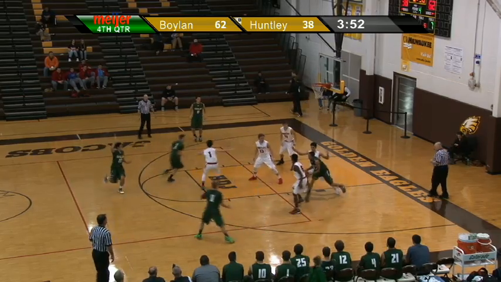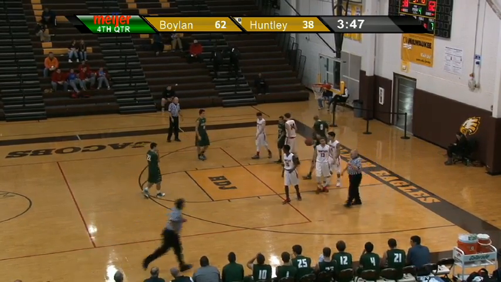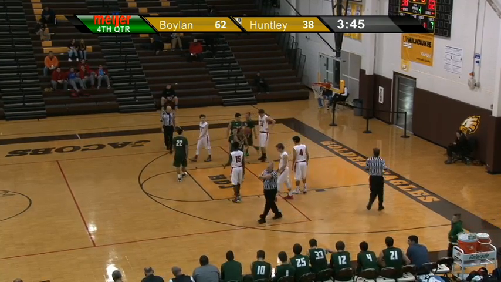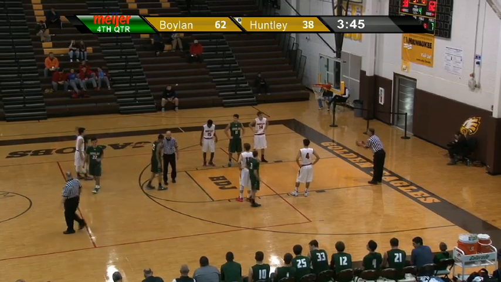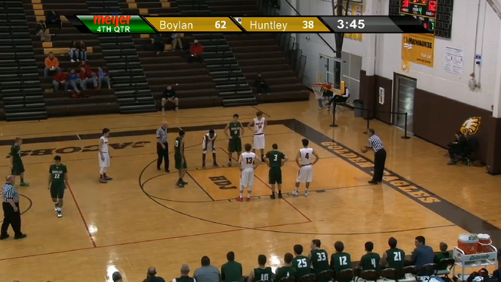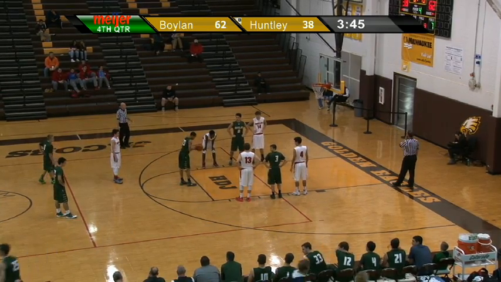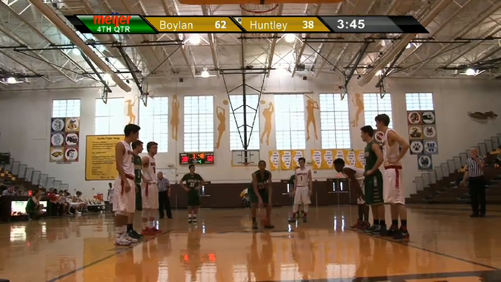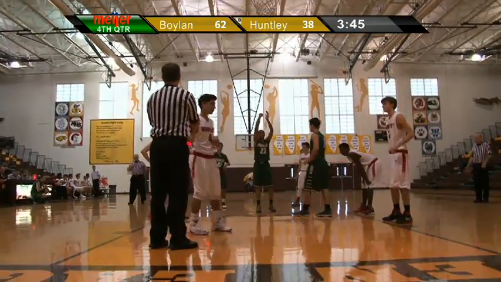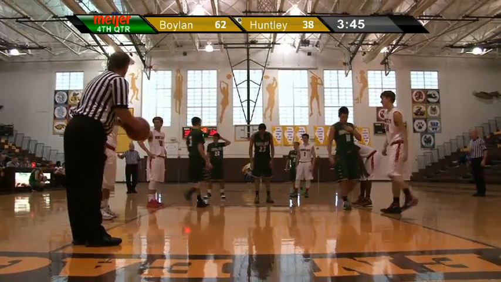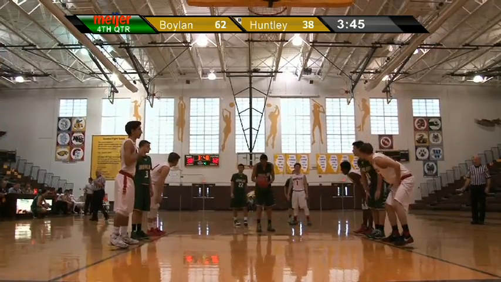Pass inside. And a shot. No good, but a foul. And going to the line to shoot a pair will be Anthony Foreman. The first free throw coming for Foreman. That one rattles out, no good. Another free throw coming. The shooter's going to get a substitute here if he makes the free throw.